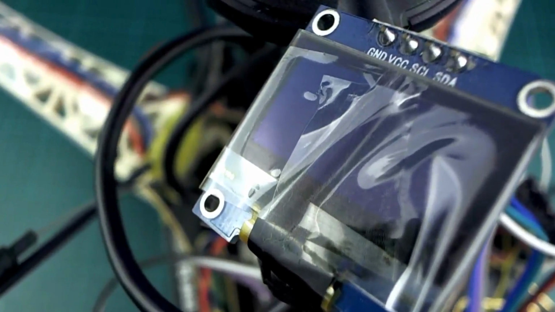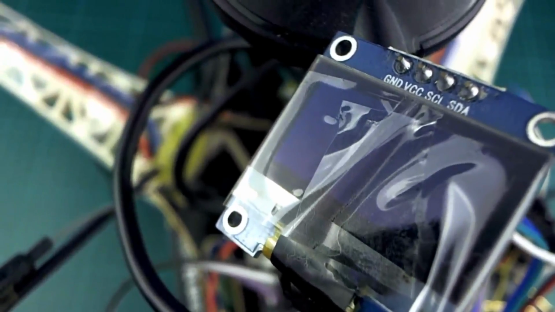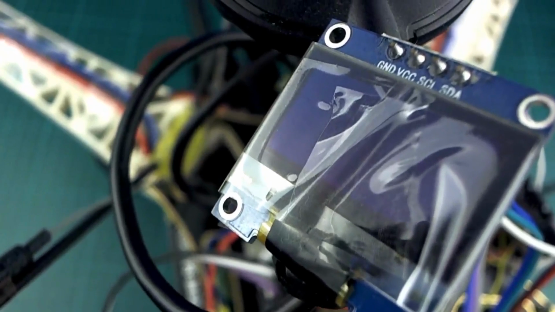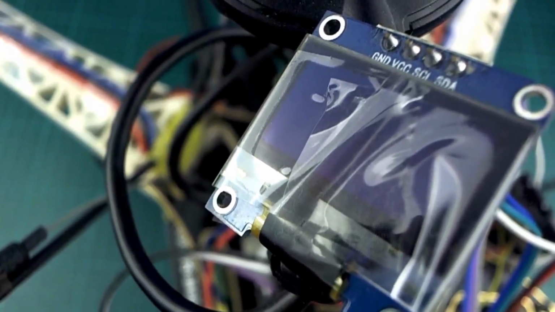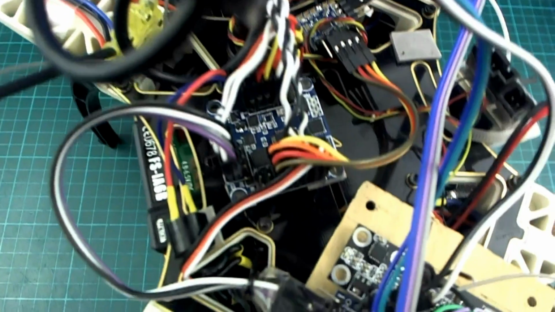At the top I have another one of these OLED screens, and this is the piece I was saying is optional, but again, if you don't have this, you're going to be pretty clueless as to what's going wrong if you have problems, and I'm probably not going to help you much if you don't have this on there to at least get some feedback about what's going on.